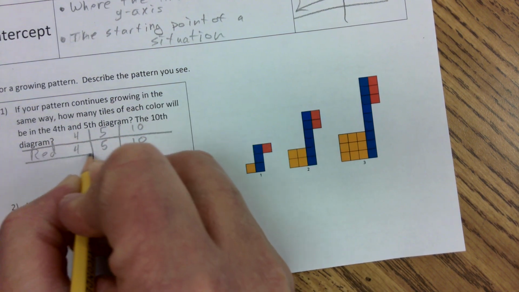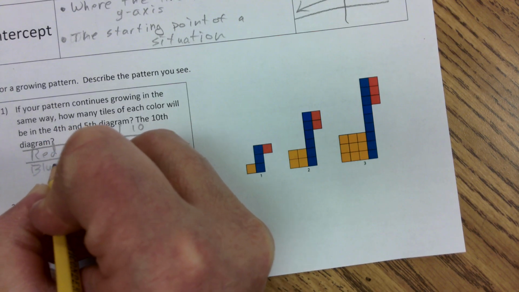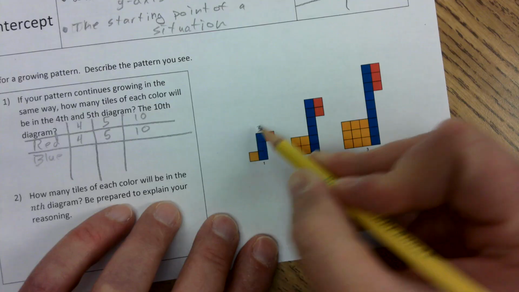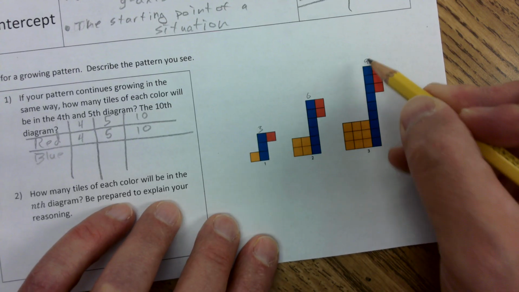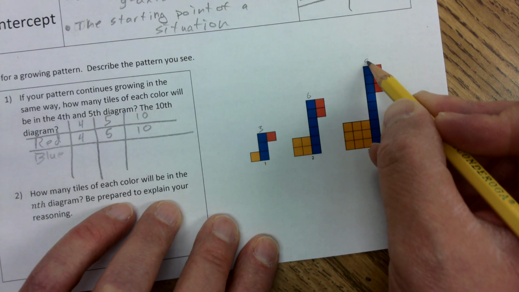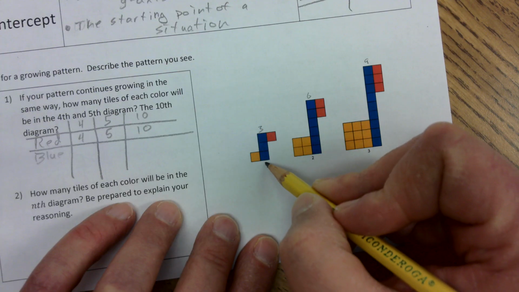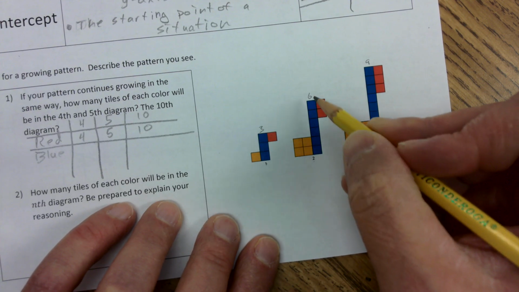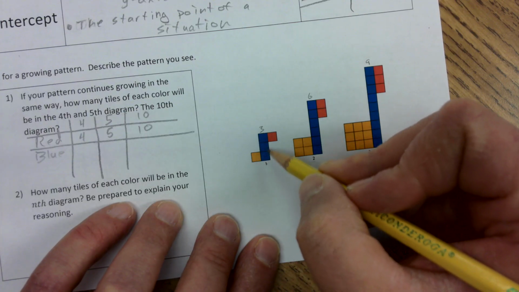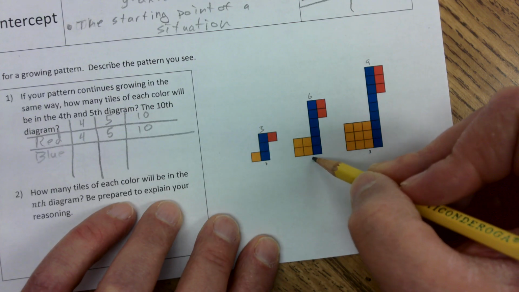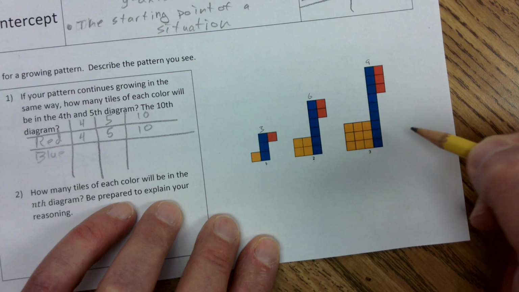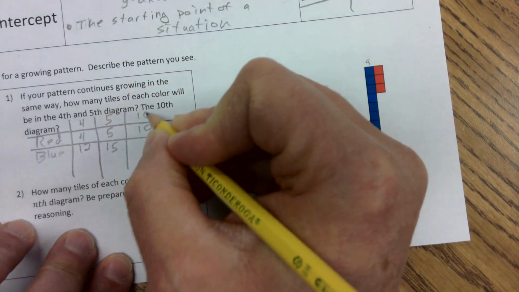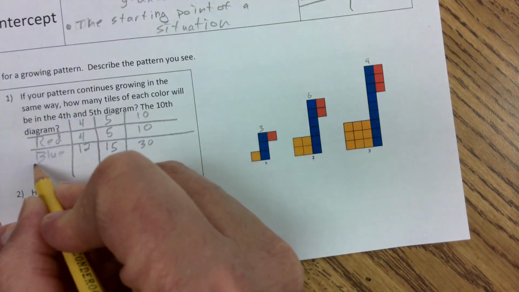Now for blue, when we look at this, it starts at 3, and it goes to 6, and then it goes to 9. So it's just going up by 3 each time, right? 1 times 3 is 3. 2 times 3 is 6. 3 times 3 is 9. 4 times 3 would be 12. 5 times 3 would be 15, and then 10 times 3 would be 30.